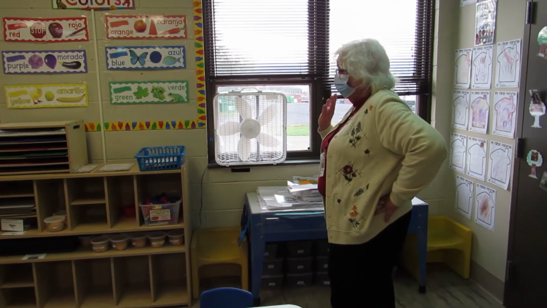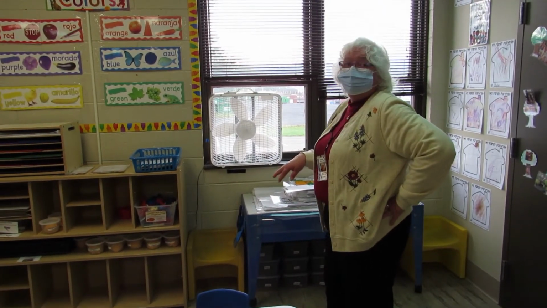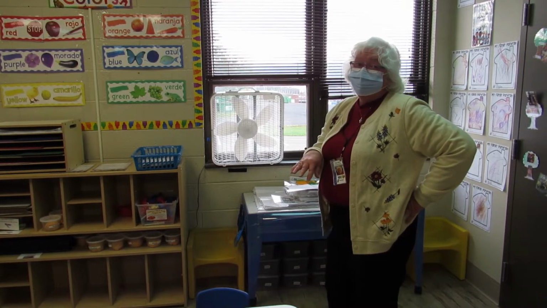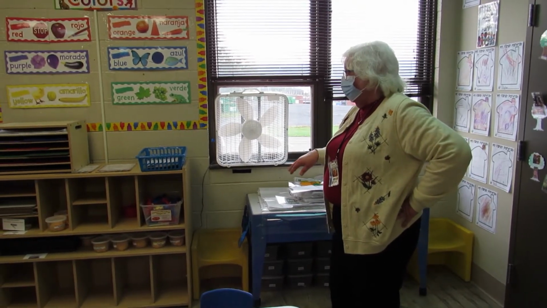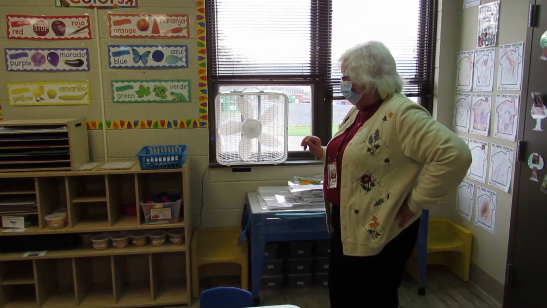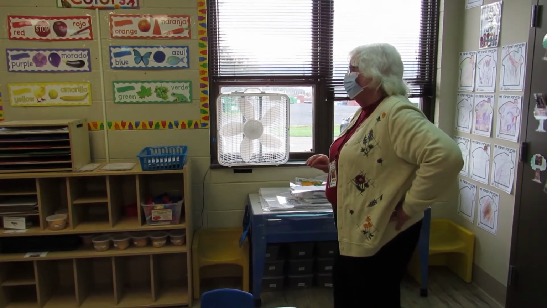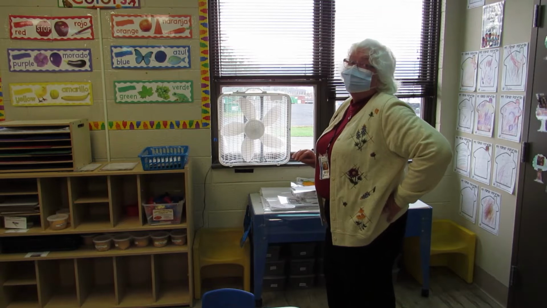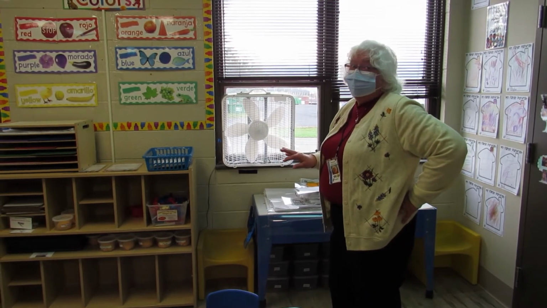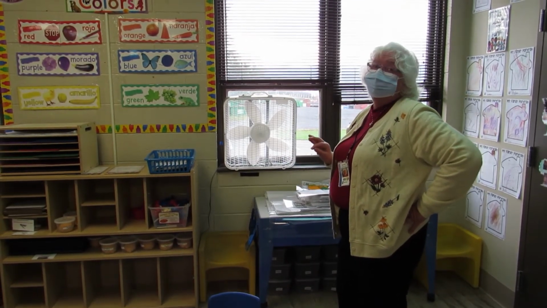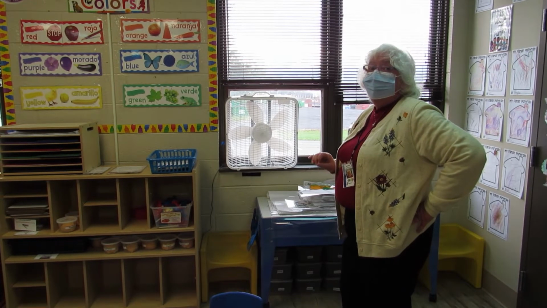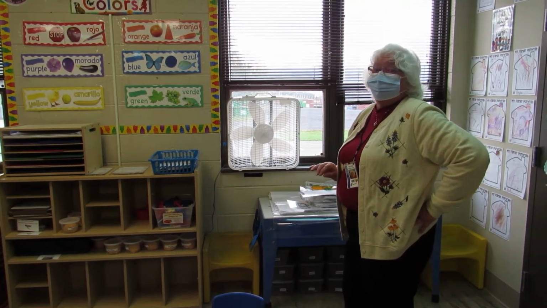And a lot of different types of art. Paint, drawing, 3D art, and collage. So you'll find a lot of different types of materials. We try not to give children any samples, because then the children copy what we do, and we want them to express themselves.